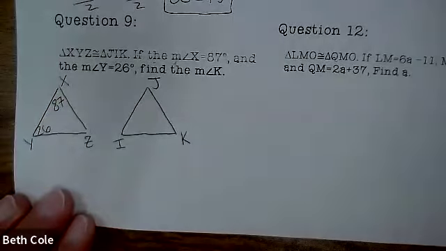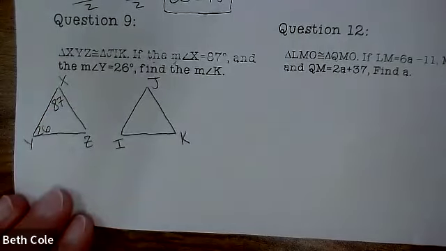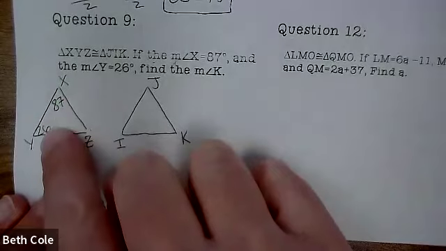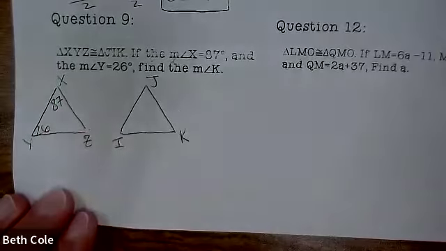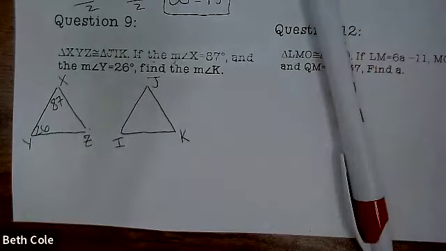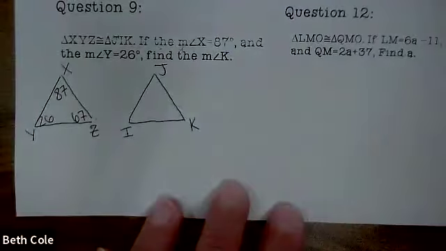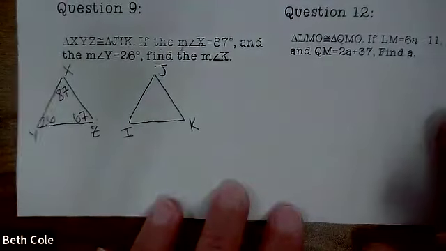Ooh, so hold on. Before I read anything else, if I have that as 87 and that's 26, what can I do to get the other one? Because I think we're probably going to need it. Subtract from 180. Let me just type that in. 87 plus 26, subtract it from 180. I got 67. I would just stop and do that right away because then you have that.